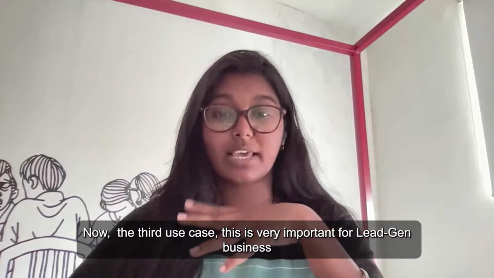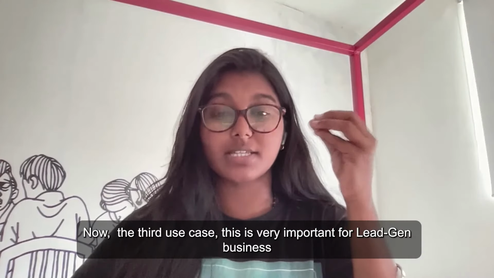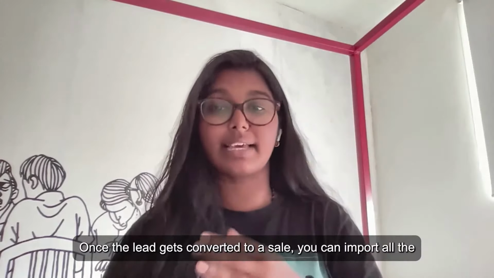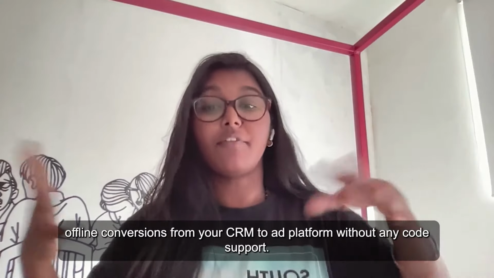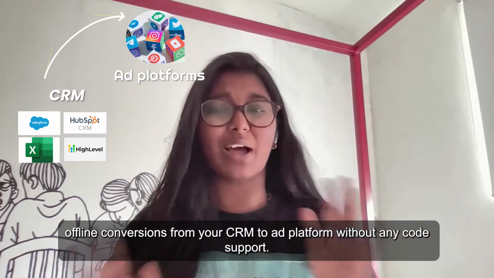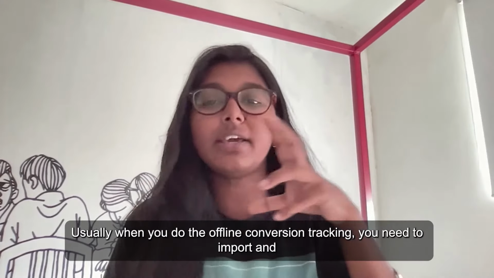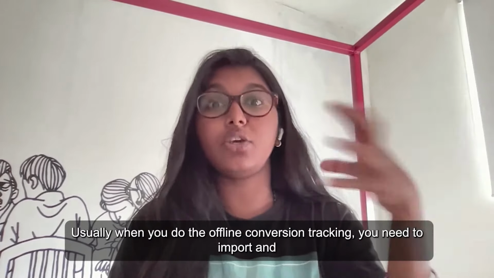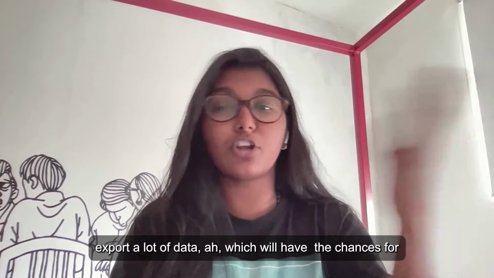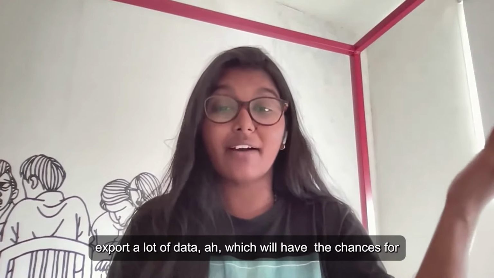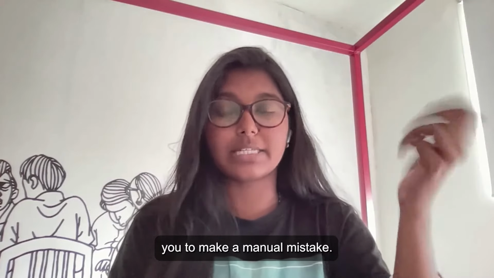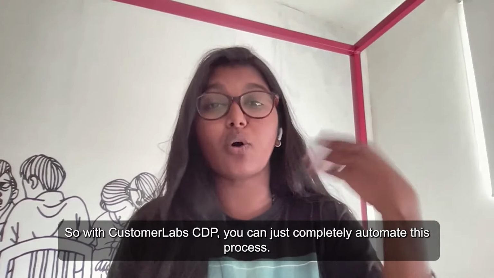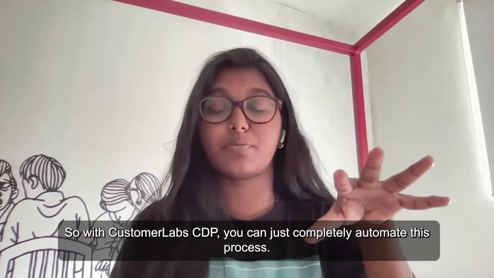Now, the third use case, which is very important for lead gen business, is offline conversion. Once the lead gets converted to a sale, you can import all the offline conversions from your CRM to ad platforms without any code support. Usually, when you do offline conversion tracking, you need to import and export a lot of data, which gives you chances to make manual mistakes. So with CustomerLabs CDP, you can completely automate this process.